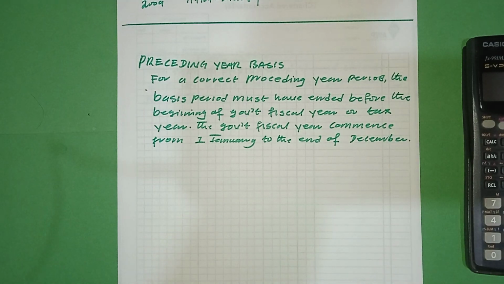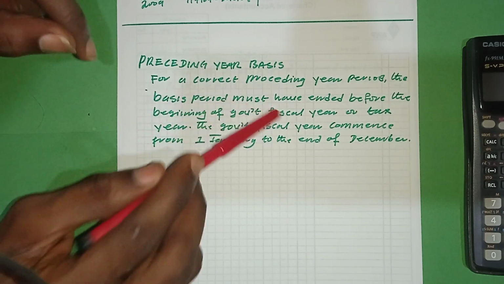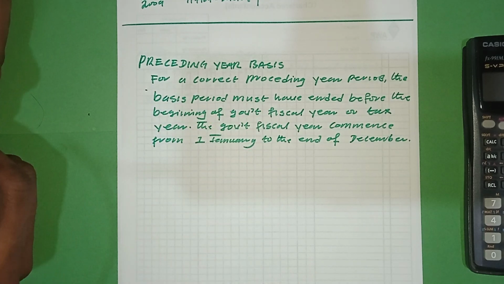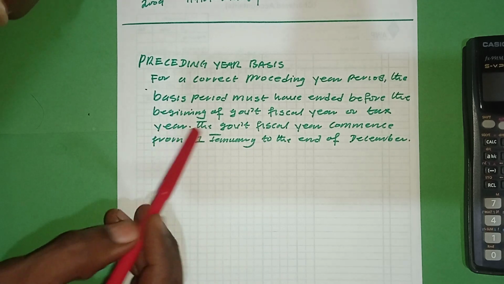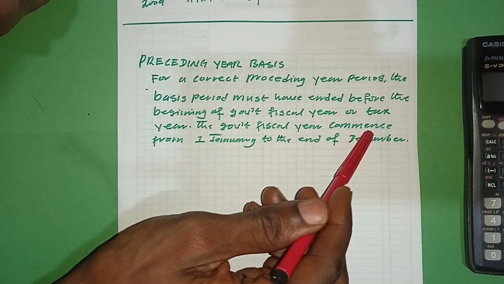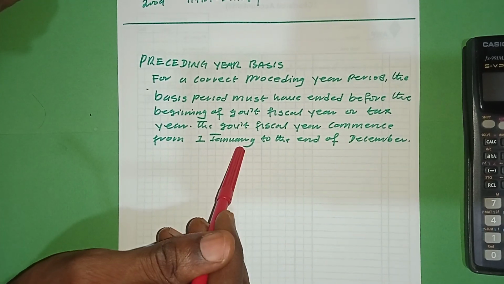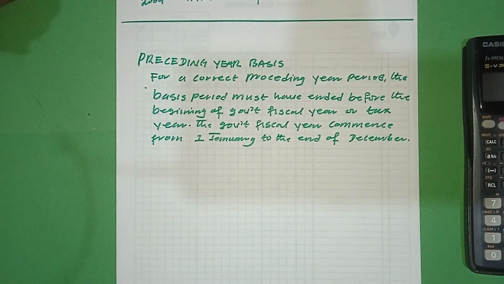Preceding year basis. For a correct preceding year period, the basis period must have ended before the beginning of the government fiscal or what? Tax year. The government fiscal year commences from 1st January to the end of December of that same year.